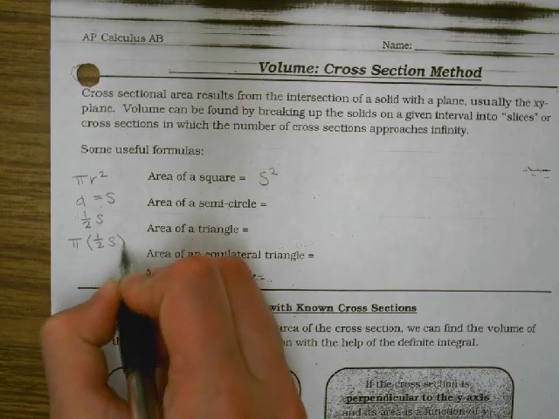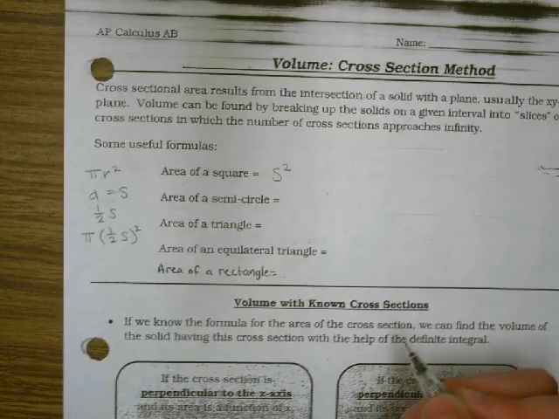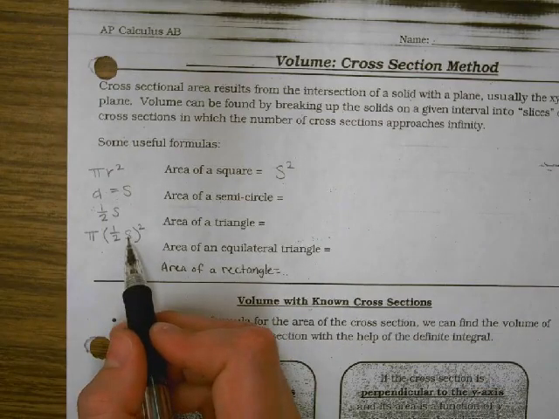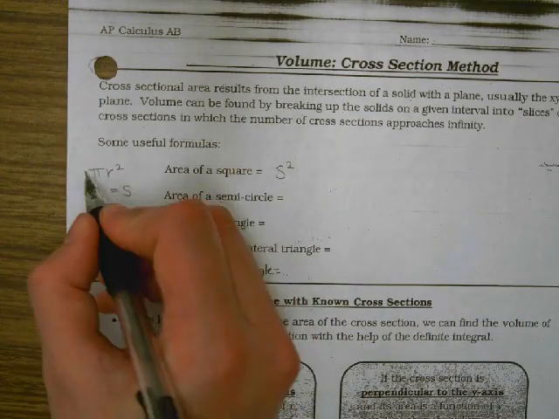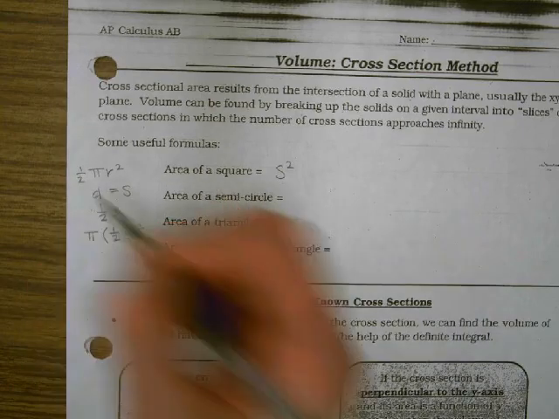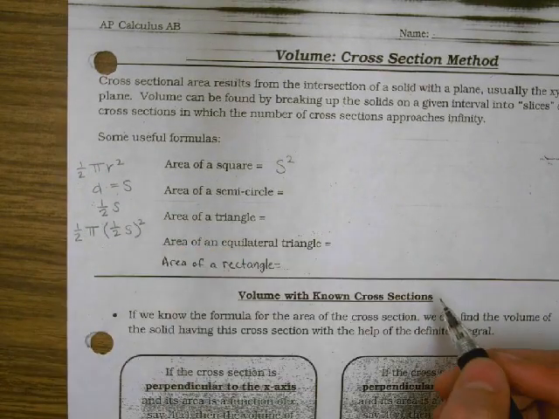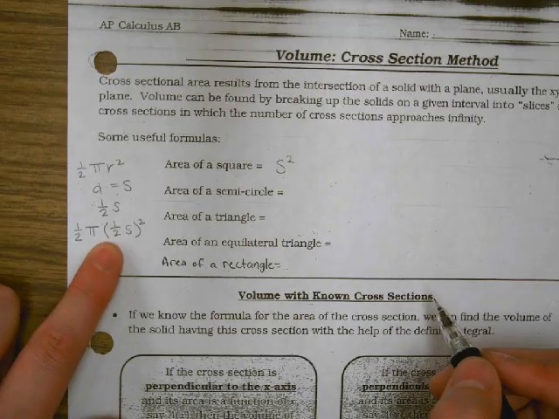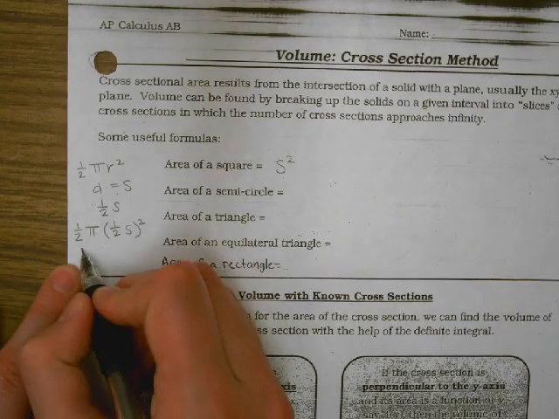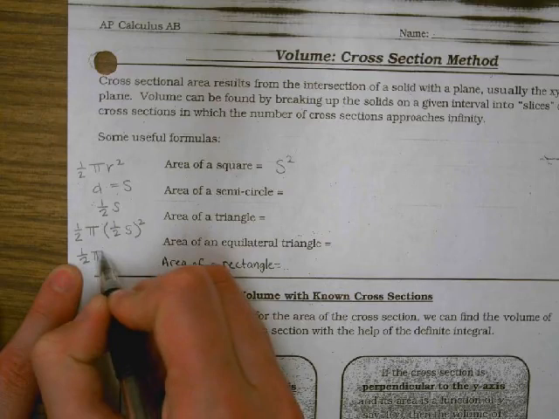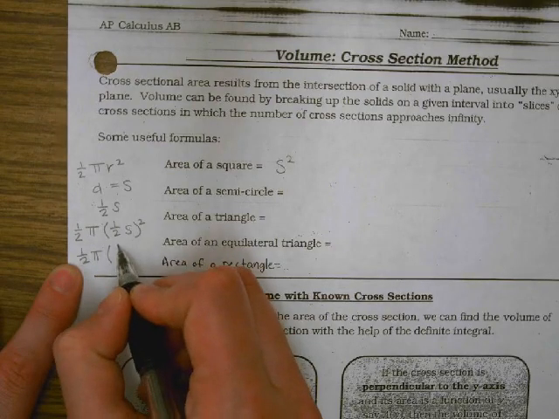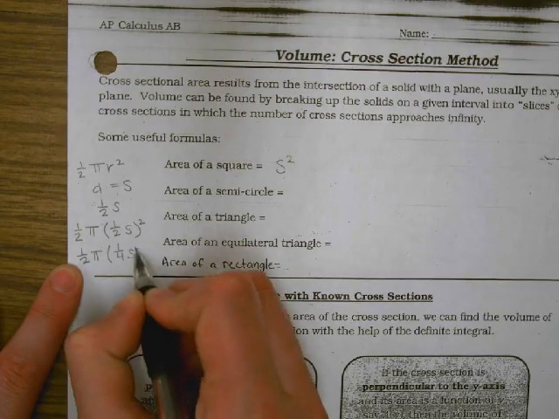And a semicircle is taking that circle and cutting it in half. So that means I really should have had a 1/2 in front of here since that's half of a circle. So if I simplify this all out and kind of multiply this stuff, that gives me 1/2 pi. And then 1/2 times 1/2 is 1/4 S squared.